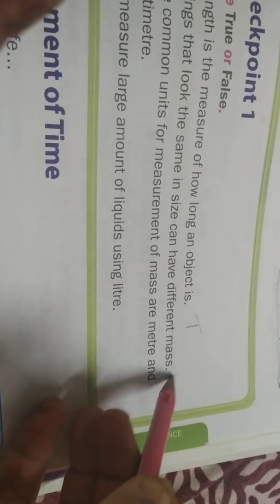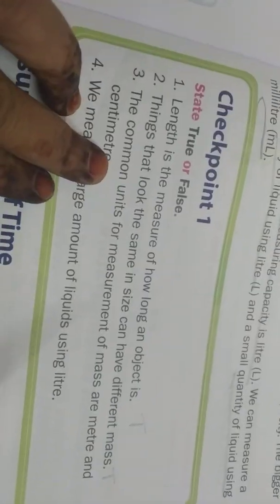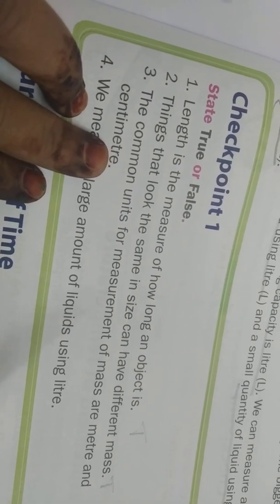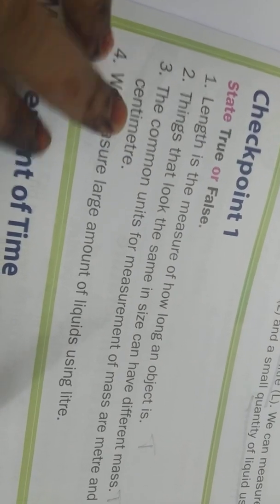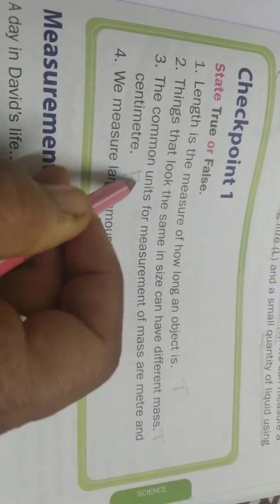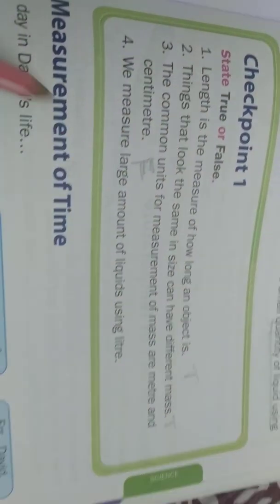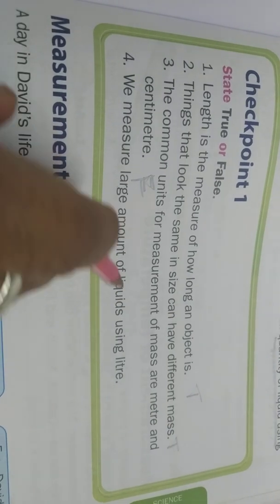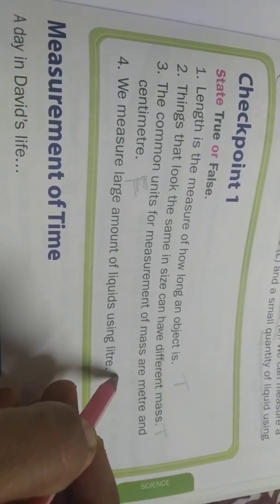Yes, true. Now only we have seen about the balloon and pumpkin. Common units for measurement of mass are meter and centimeters. No, false. The measurement of mass uses kilograms and grams. We measure a large amount of liquids using liter. True.